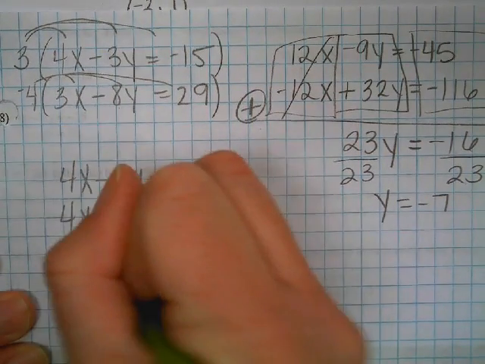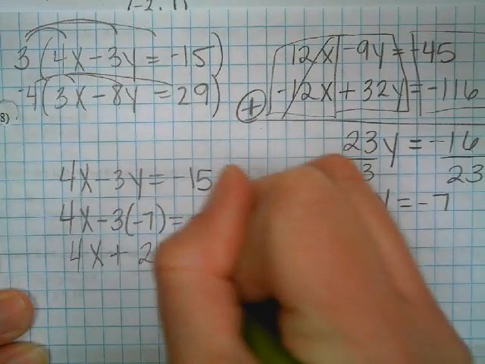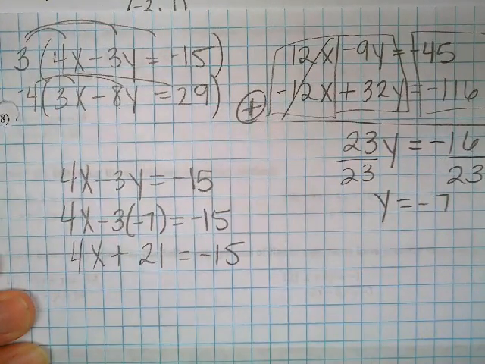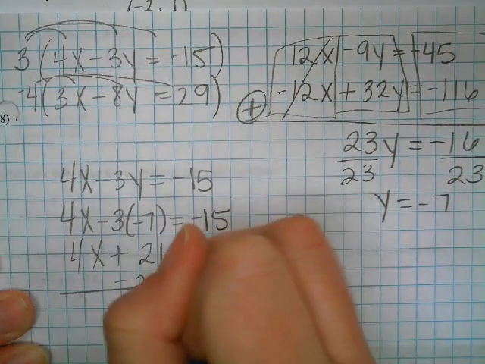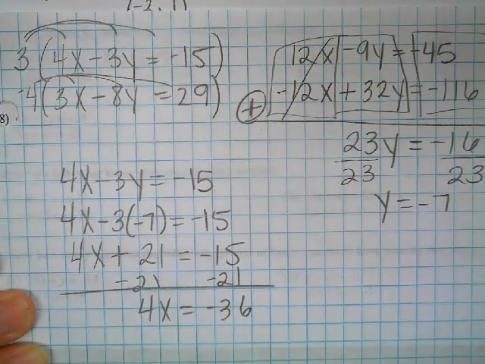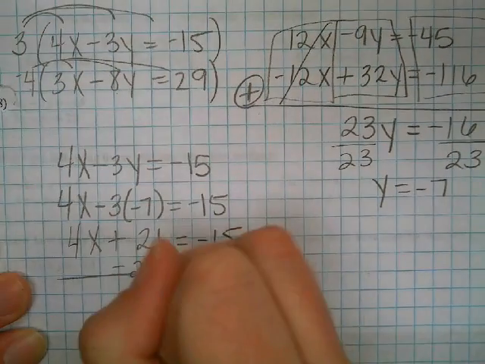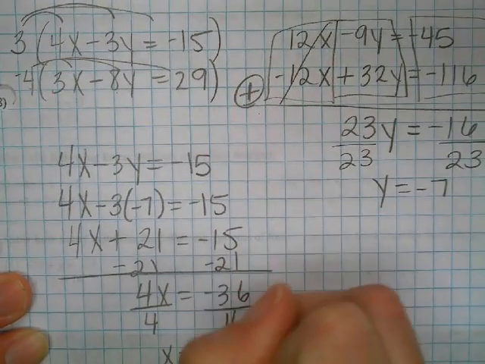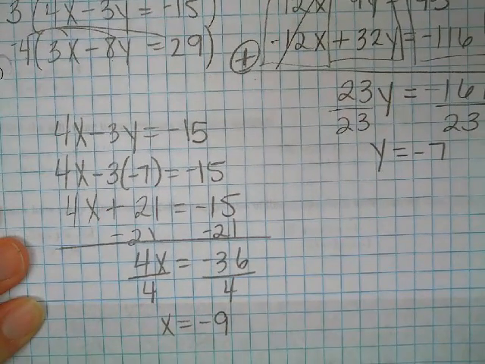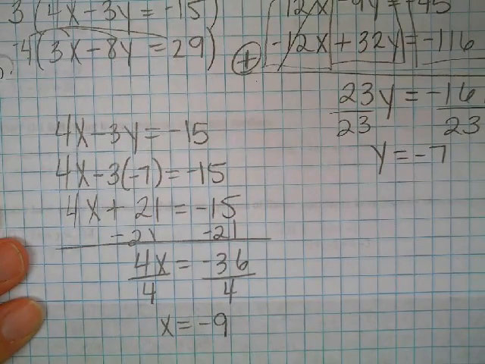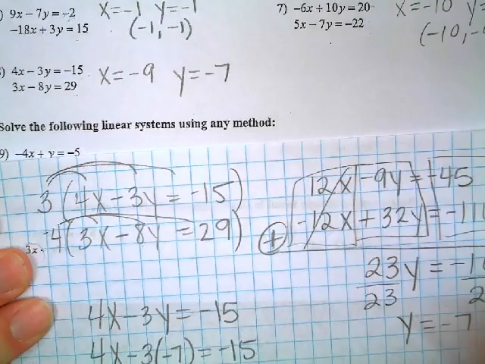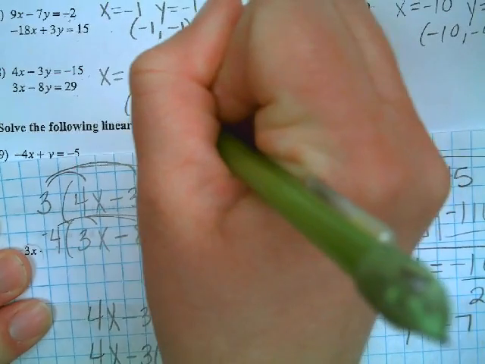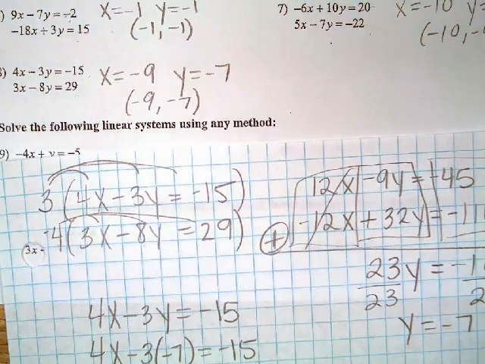That simplifies to 4x plus 21 equals negative 15. Subtract 21 from both sides. 4x equals negative 36. And then divide both sides by 4. You'll get x equals negative 9. So x is negative 9, y is negative 7. I'm going to write that on my study guide. And I'm going to also put that down as an ordered pair, negative 9, comma, negative 7.